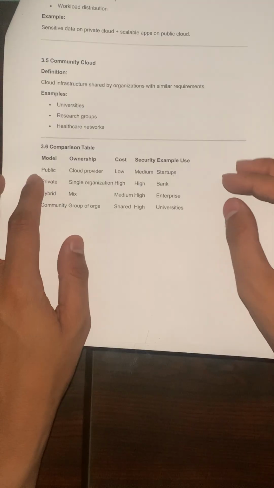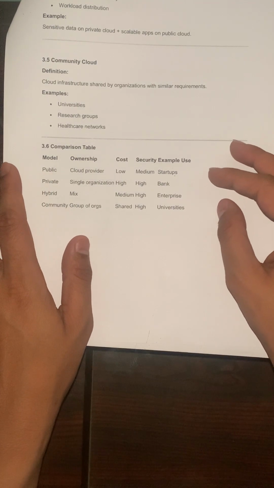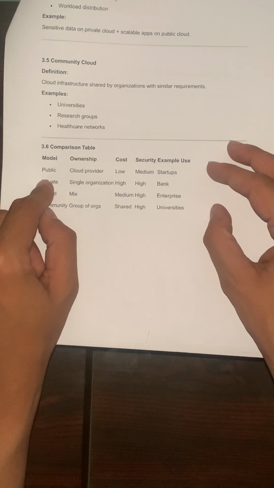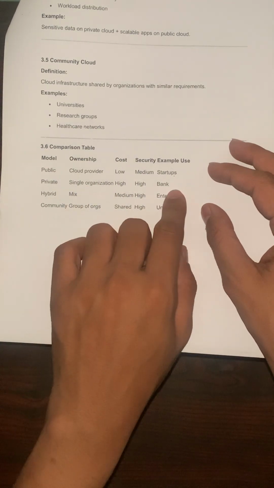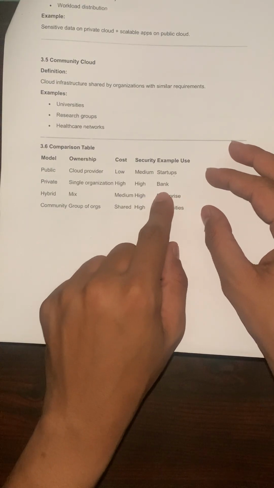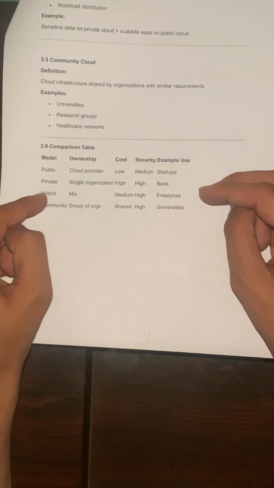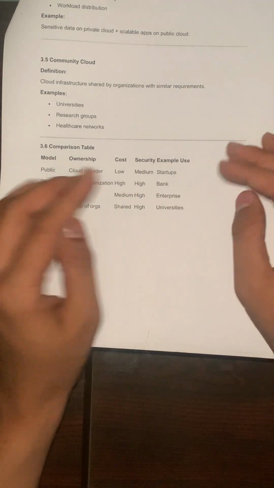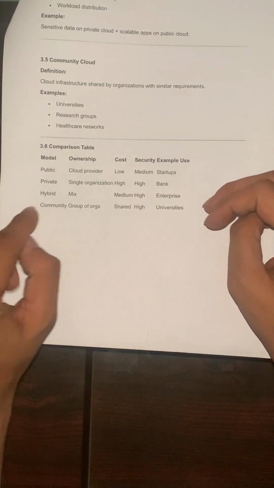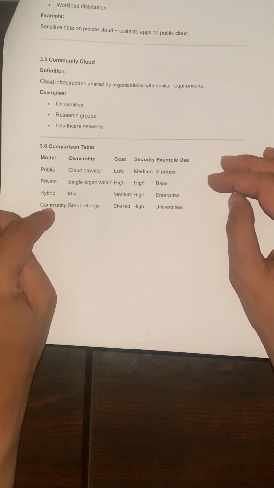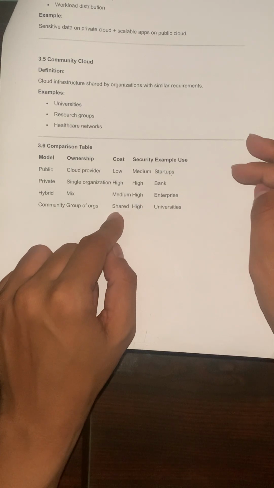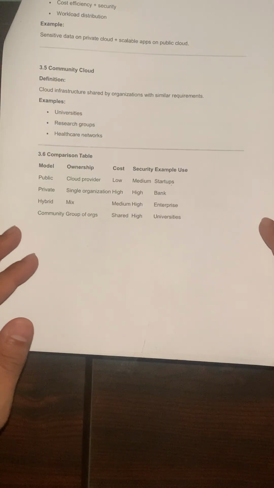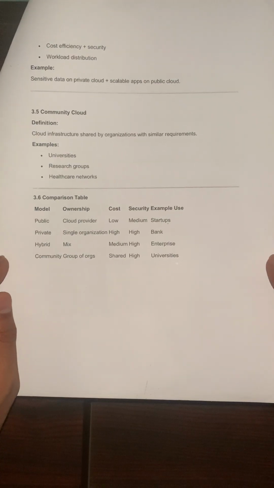For example uses, public cloud is mostly used in startups. Private cloud is mostly used in banks, where they deal with sensitive data. The example use of hybrid cloud is big enterprises. And the example use of community cloud could be universities. So this was all about the different types of deployment models that cloud computing provides.